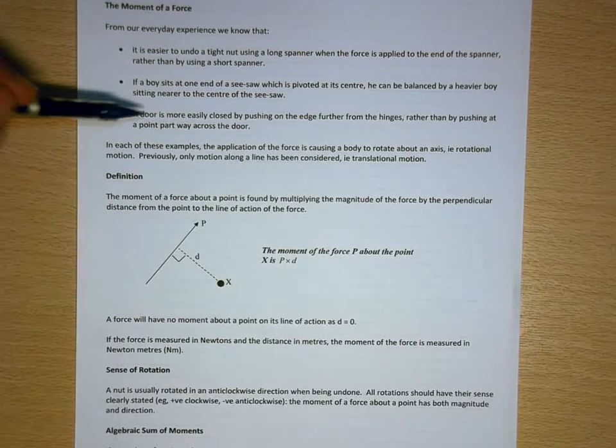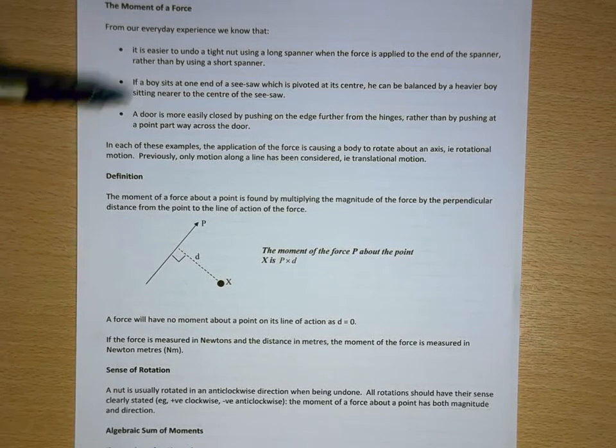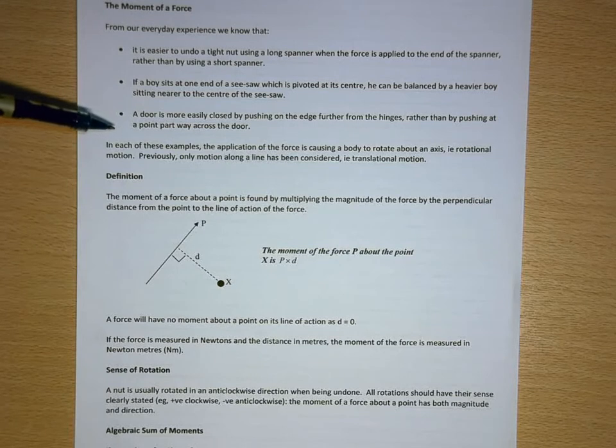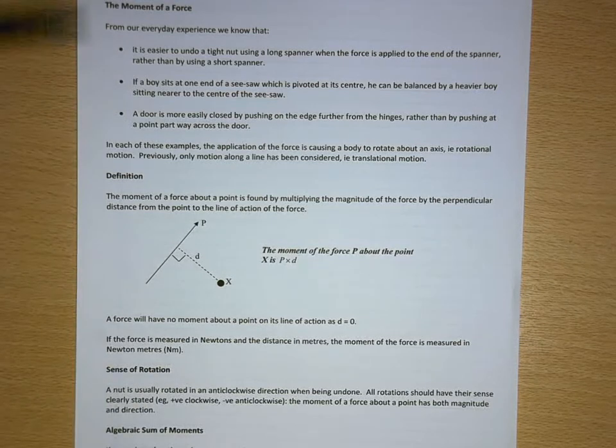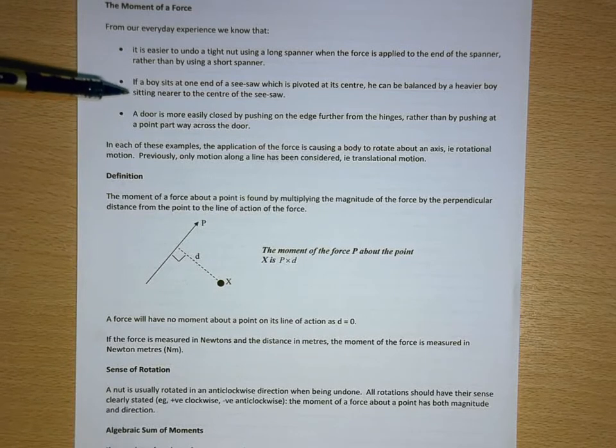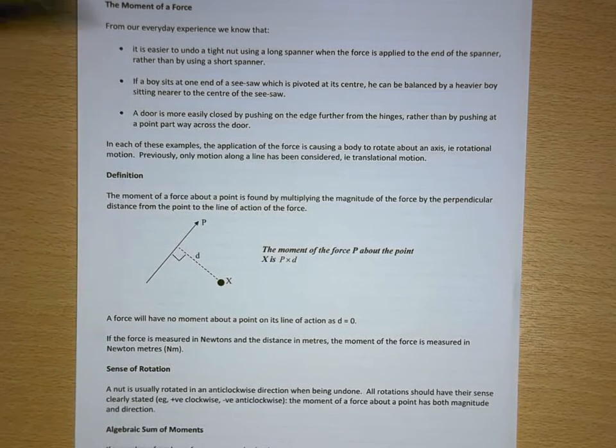And similarly, if you think of a door and where a door handle is positioned, the door handle is always positioned at the furthest point away from the hinges of the door. If you try to close a door by pushing at the door closer to the hinges, then it's much harder to make that door turn than it is if you're acting at the handle. So there's a relationship between the distance a force is applied from a pivot point and the magnitude of the force that's being applied, and that's what's being described there.